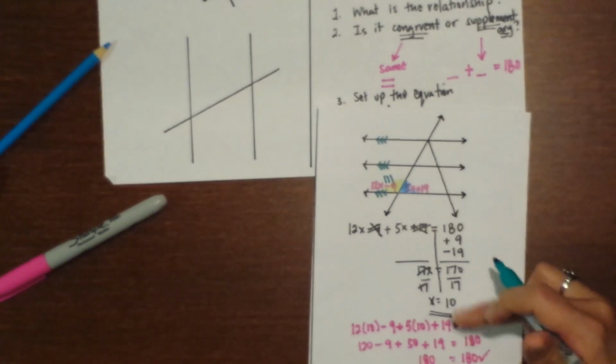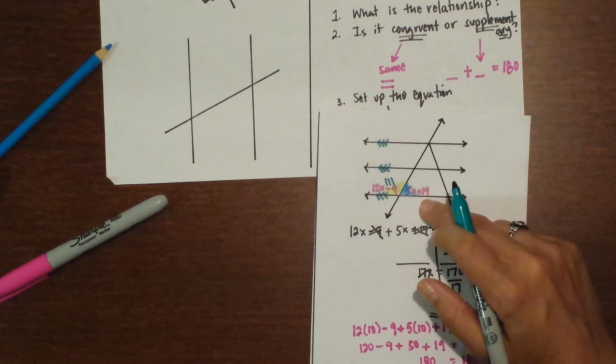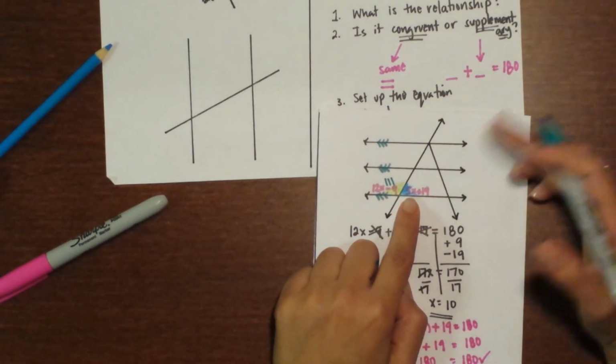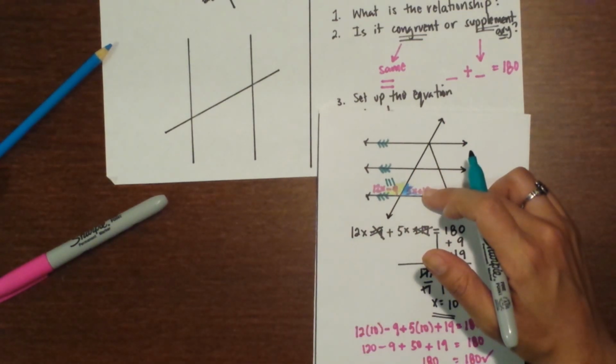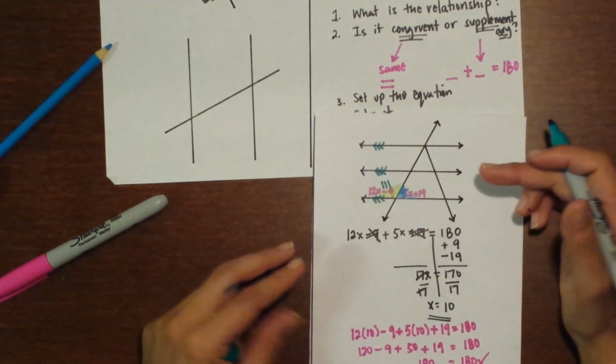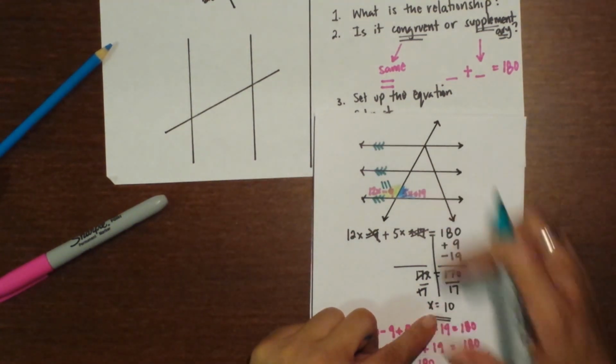And even without plugging x back into this one to find out what this is, I already know this is a linear pair, so they add up to 180. So this one has got to be 180 minus 111, and that's going to give you 69. But again, I'm going to plug x in just to make sure.